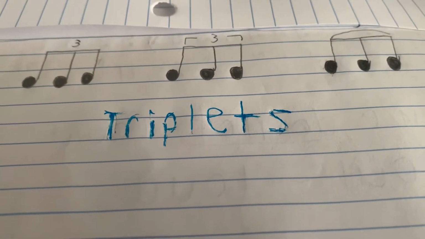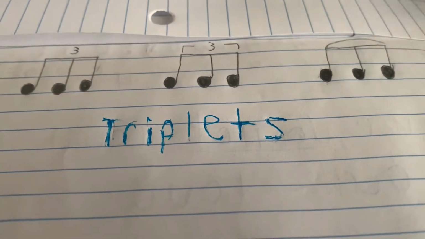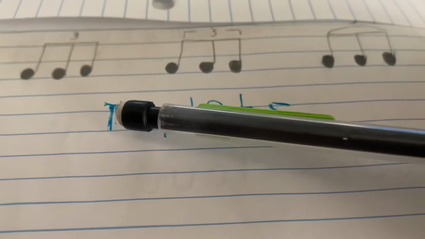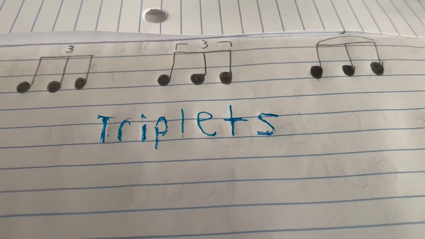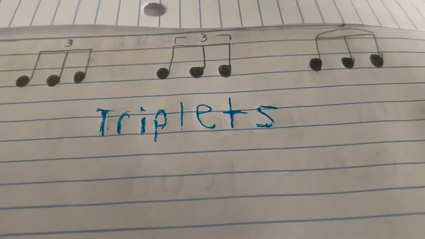Now, essentially, there are 3 notes within one singular beat. An easy way to remember what a triplet is just to remember that the prefix tri means 3. So like a tricycle has 3 wheels, and a triplet has 3 notes within one beat.